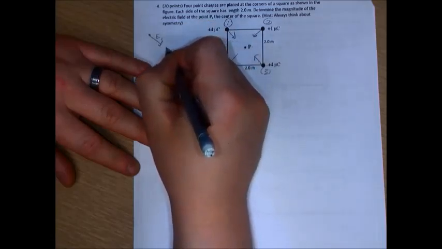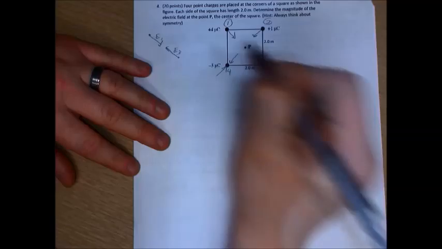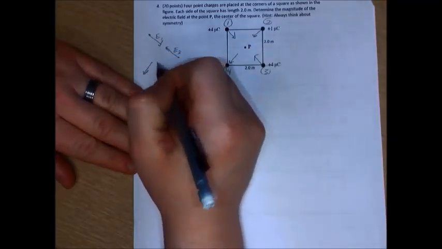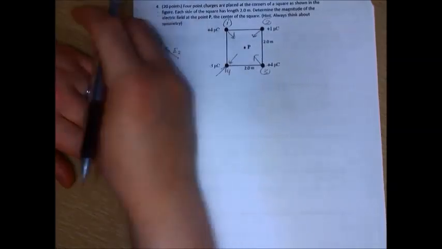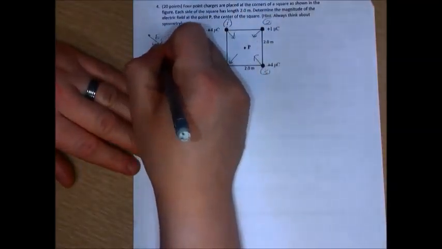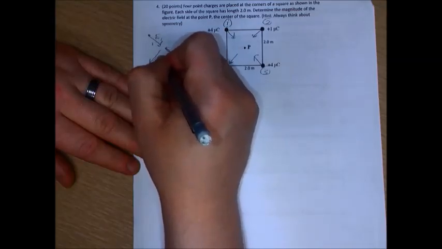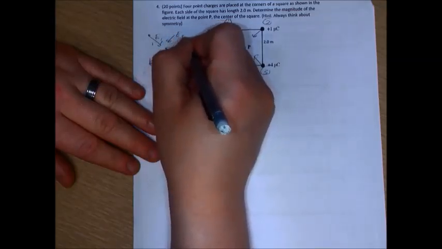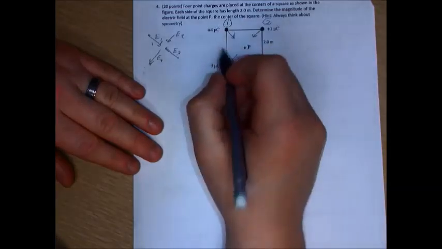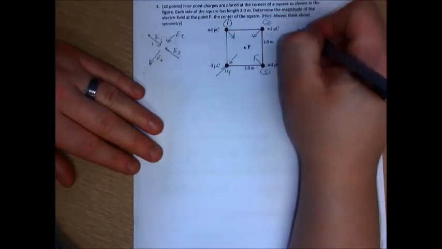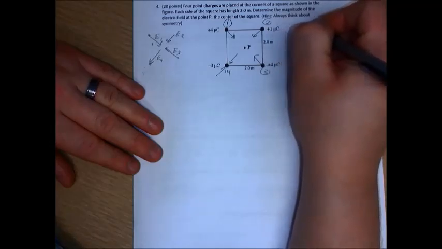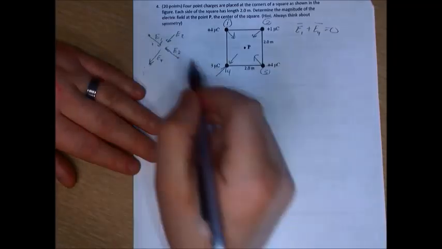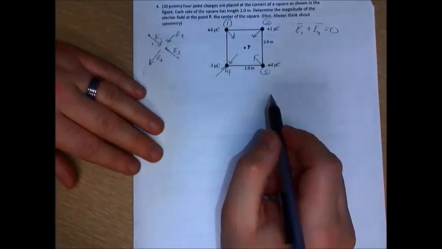E1, E3, I'll put it right here, E4 and E2. Well, these have the same magnitude. So E1 plus E4 equals 0 because they oppose each other. So they cancel out.